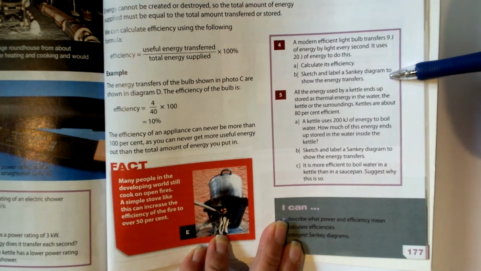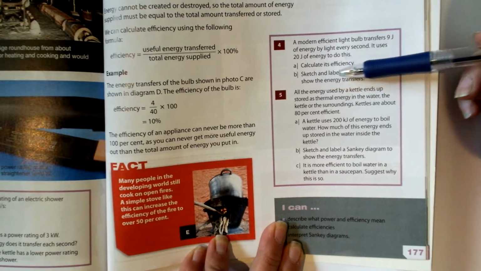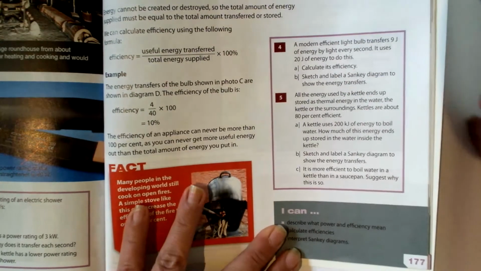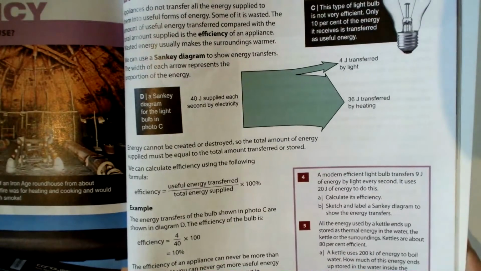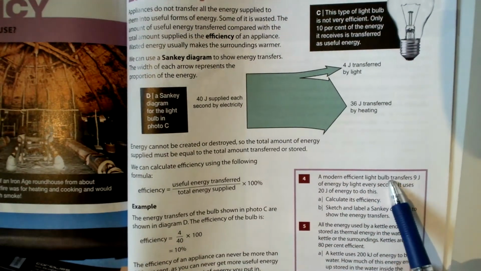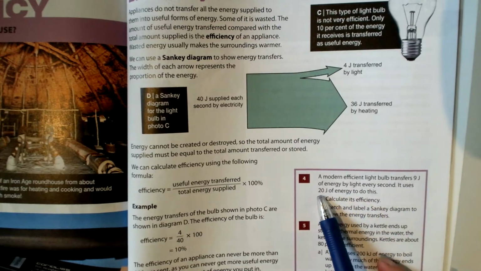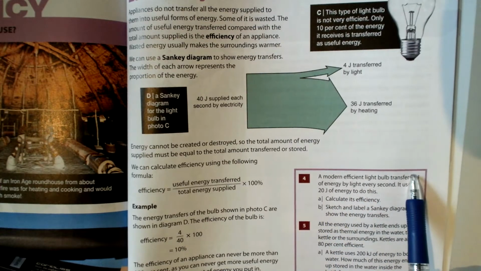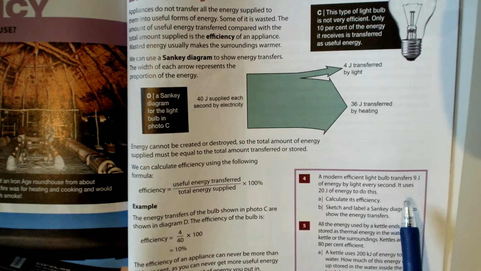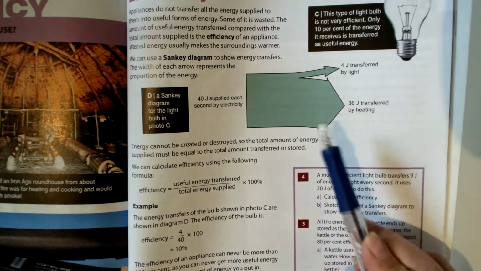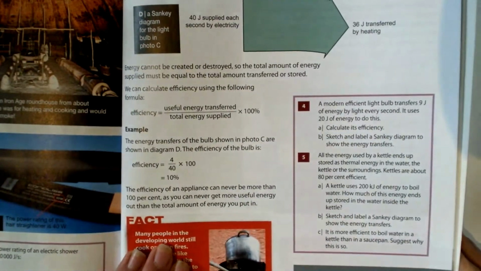Sketch and label, so just sketch, we don't need it to be completely perfect, a Sankey diagram to show the energy transfers. So you are going to draw something along those lines for these numbers. 9 joules of energy of light every second and 20 joules of energy to do this. So if it's using 9, you need to work out how much is getting lost as heat out of your 20 and try and draw a diagram like that to show that.